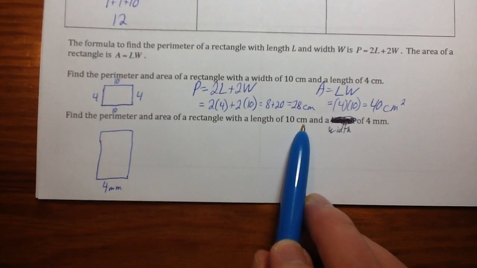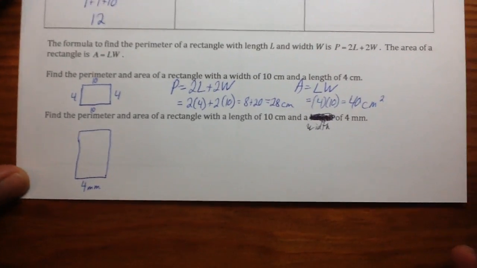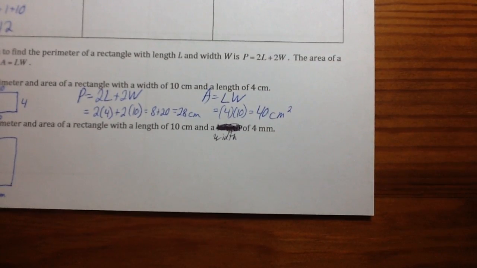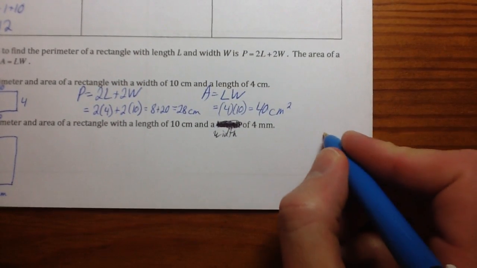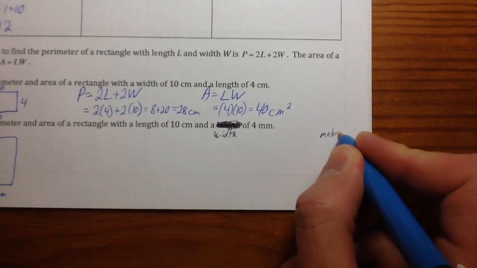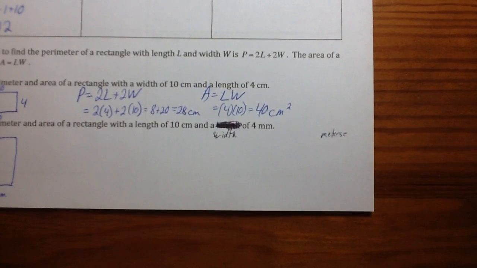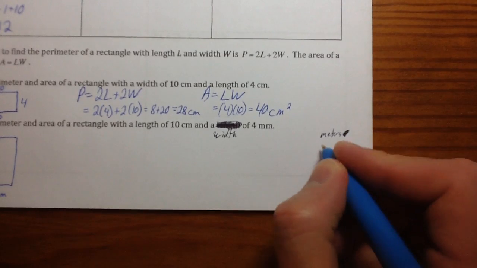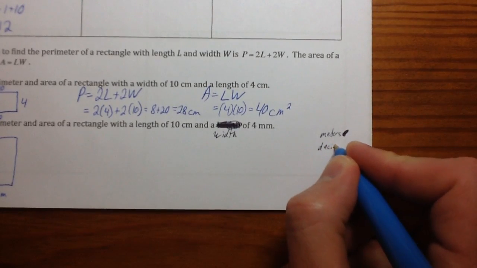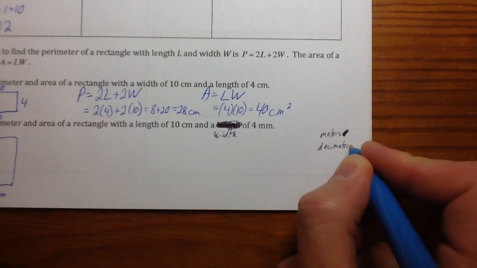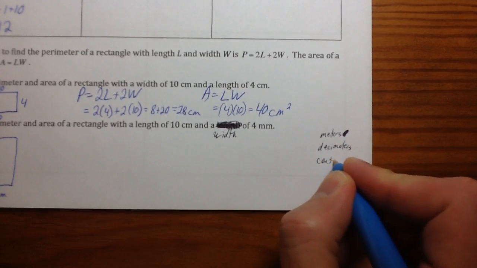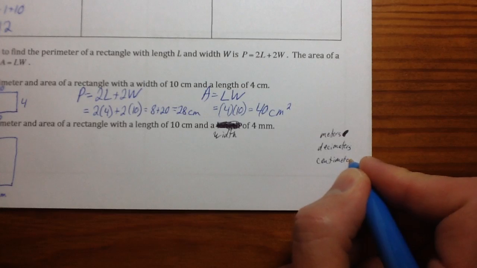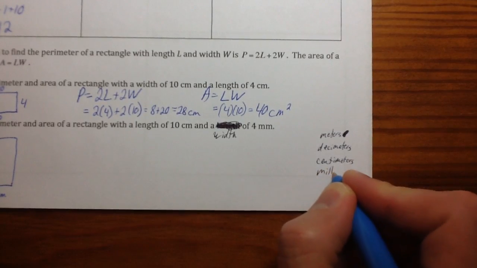Wait a minute, we had a chart. In the chart, I'm going to come over here on the side. We had meters. We had decimeters, which no one really uses, by the way. Centimeters. And we have millimeters.